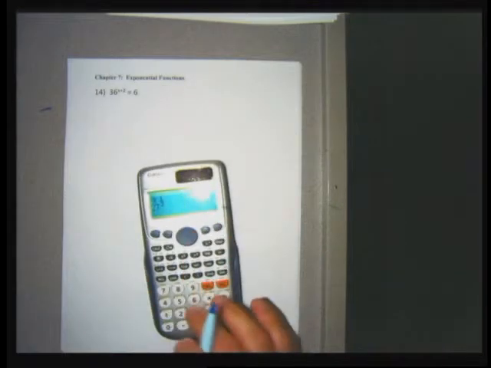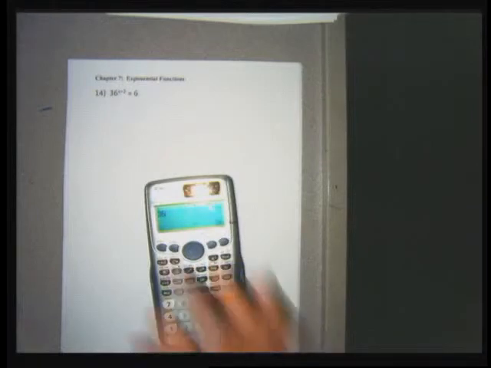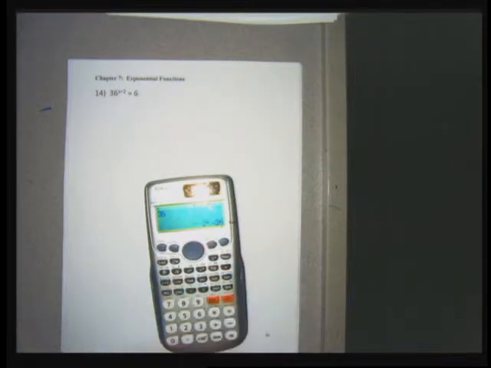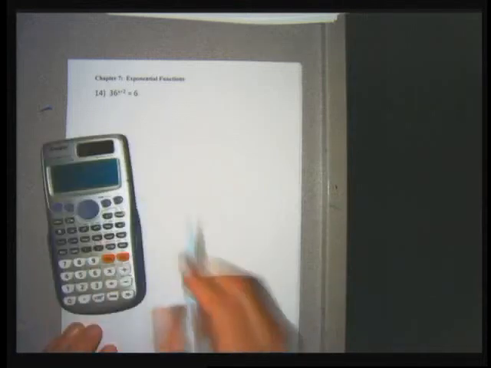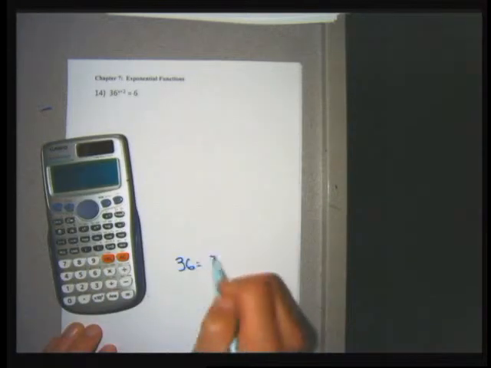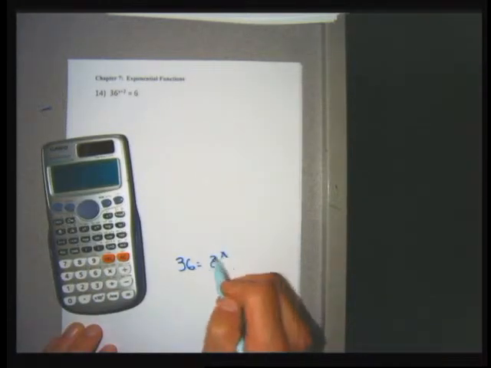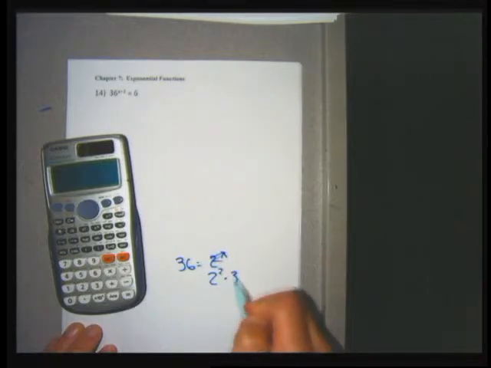Ooh. This is in some sense evil, because I think I have to be clever. I didn't realize that I stuck a problem in here that required you to be clever. Because if I tried to do the prime factoring of 36, 36 equals, shift factor, 2 squared times 3 squared.